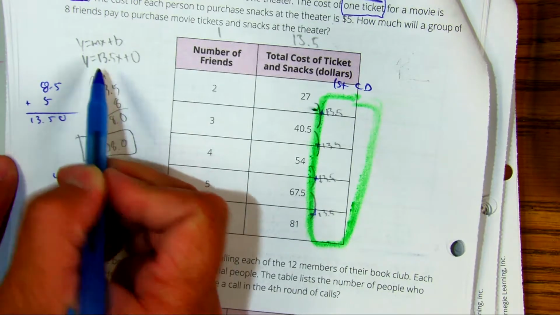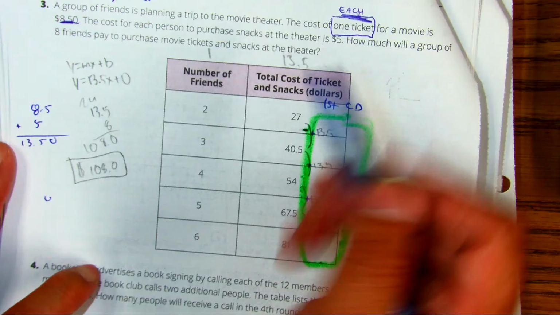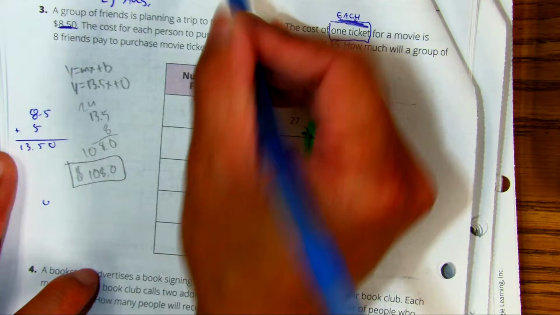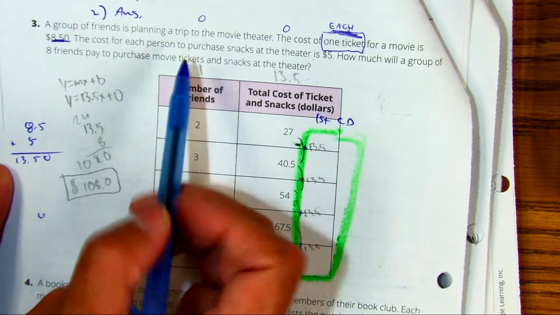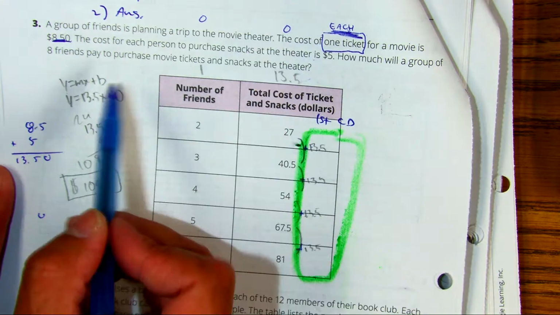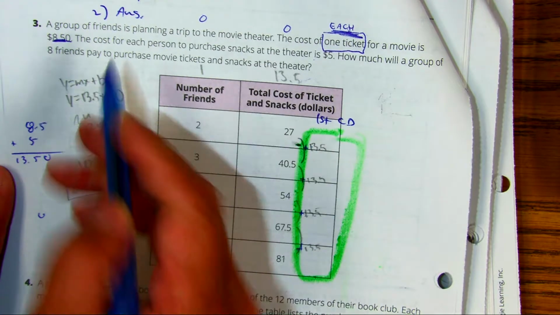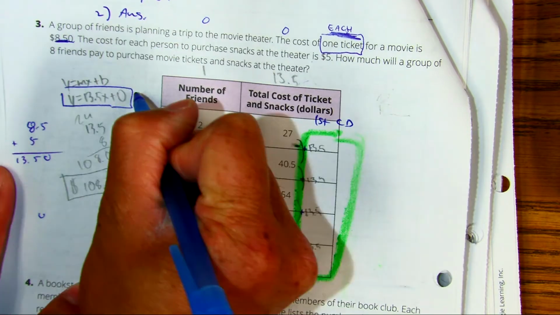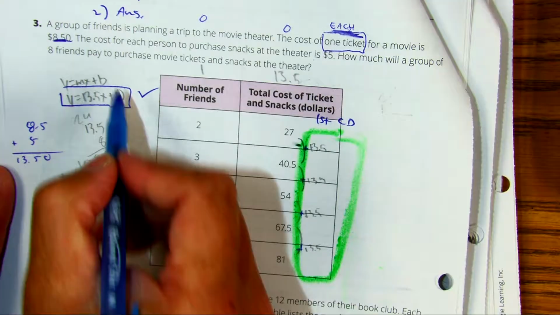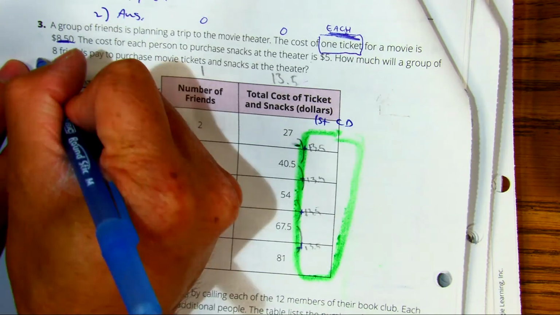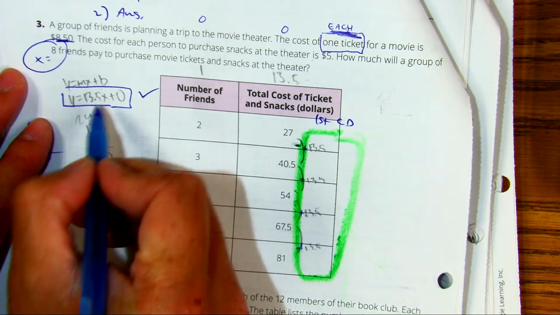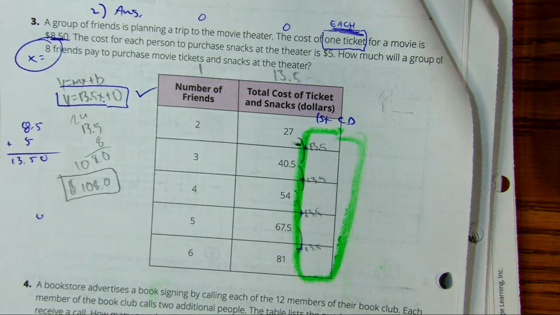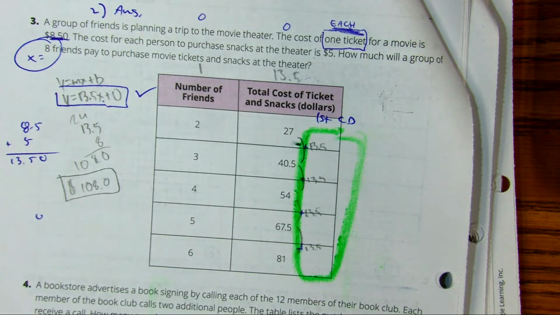$13.50. Then what the student did is they worked backwards. They noticed that these are by ones, and then this is $13.50. So they realized that if 0 people are going, it's not going to cost me anything. So this is your answer for the first one. That's correct. And then you just put in x equals how many friends? 8. So they just did 8 times $13.50 is $108. Is that right? Yes. Yeah, totally correct. Good job, whoever did that one.